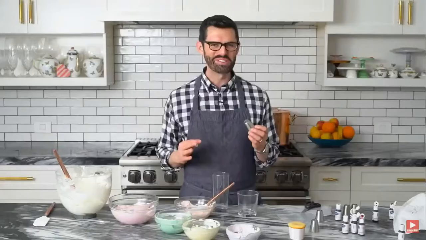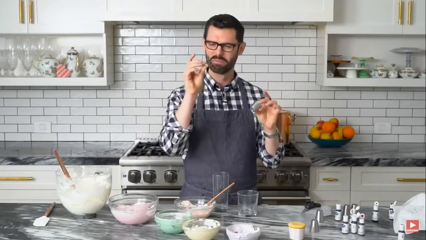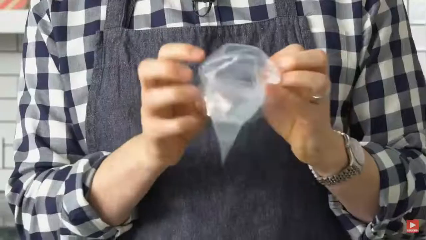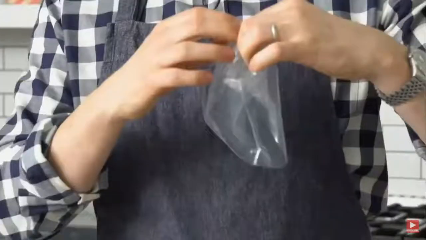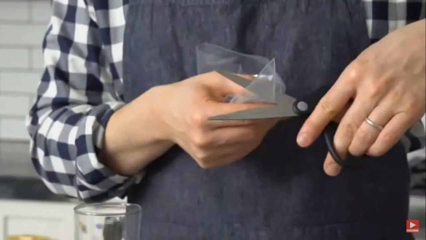Did I mention how huge these piping tips are? This is a Russian piping tip. This is like a regular medium tip, so you can see you're going to have to snip a much bigger hole. Don't worry about filling these up with a ton of buttercream. You don't want to do that, actually. Pop that in there. Let's take a look.